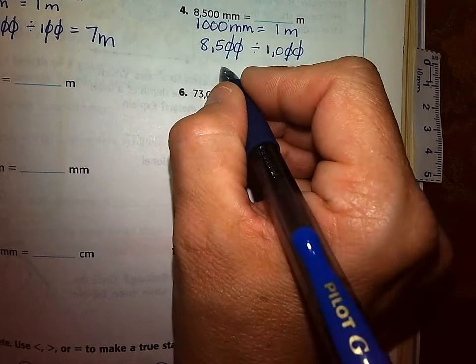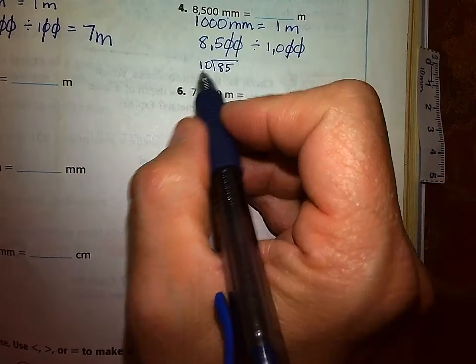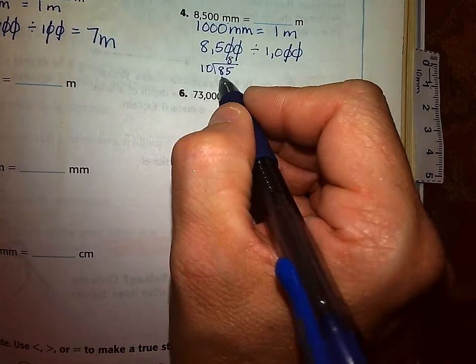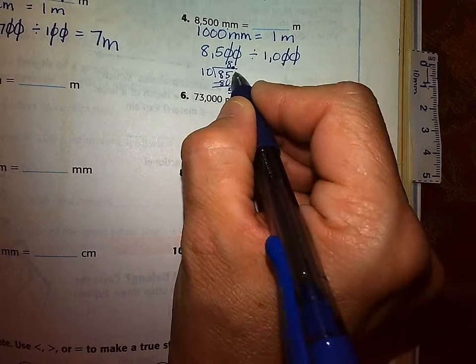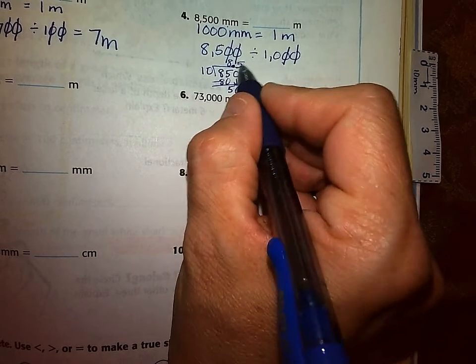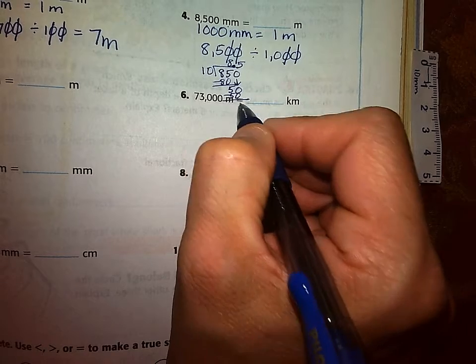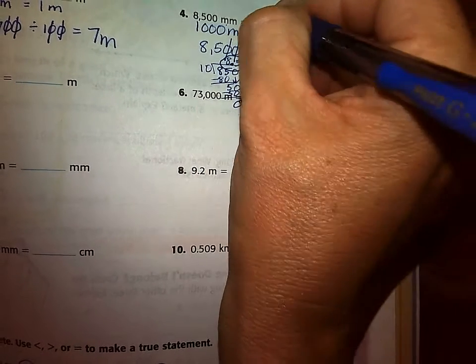85 divided by 10. Which number always goes in the house? The first number always goes in the house. 10 goes into 85 8 times. I'm going to put my decimal in and annex a 0 and bring it down. 10 goes into 50 5 times with 0 remainder. So 8.5. Now that is the answer.